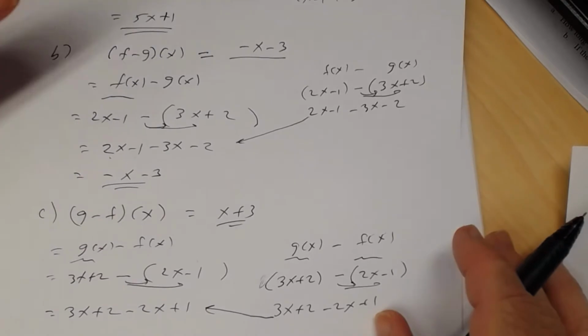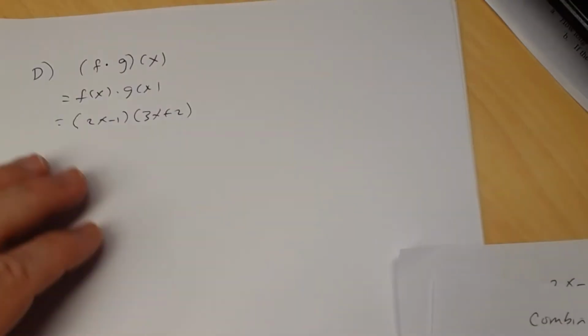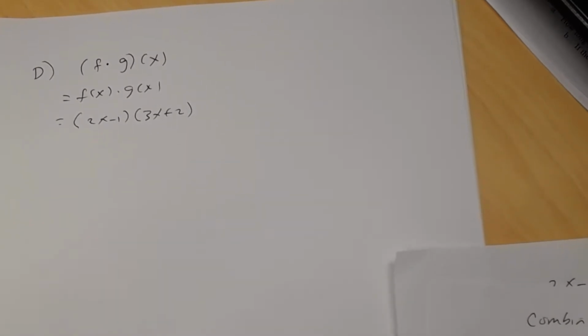Okay? Now, I'm telling you now, though, that for multiplication, you got to use parentheses. You have to use parentheses.